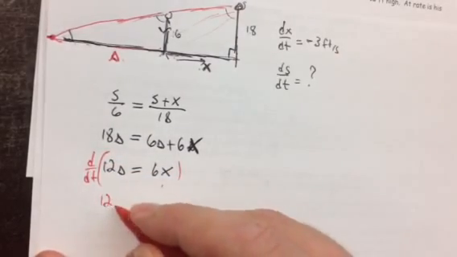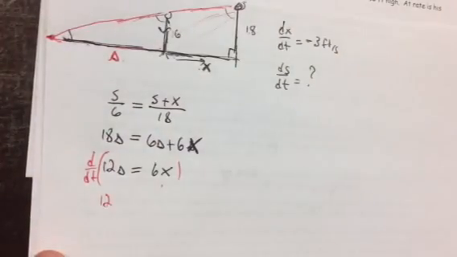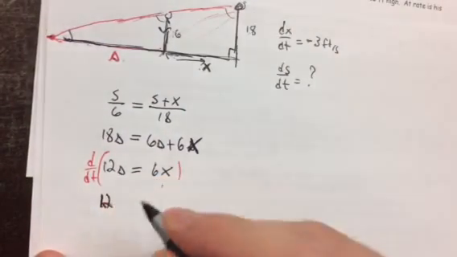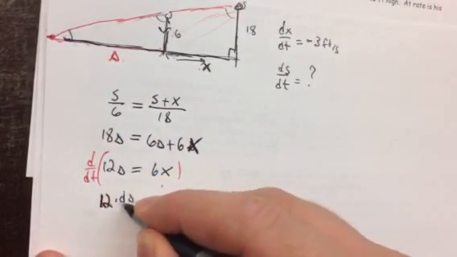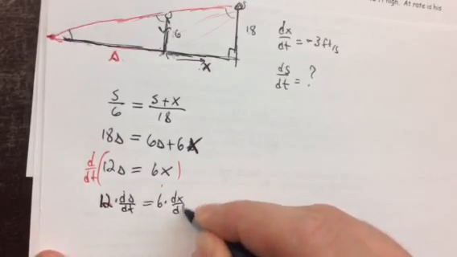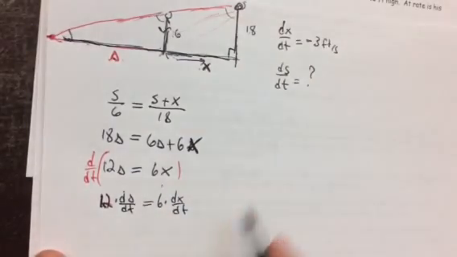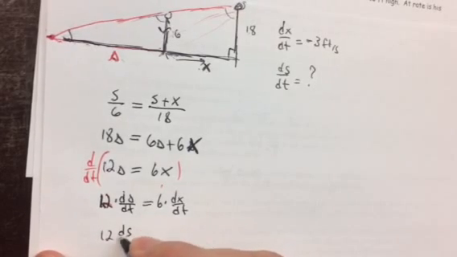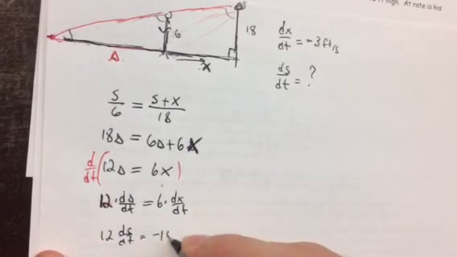And so 12, the derivative of s is just 1. So 12 times 1 times ds/dt is equal to 6 times dx/dt. Boy, this came out really easy. x is -3, so 12 ds/dt equals -18. And so ds/dt equals -18 divided by 12, which is -3/2 or negative 1.5. So that's the answer, negative 1.5 or negative 3/2.